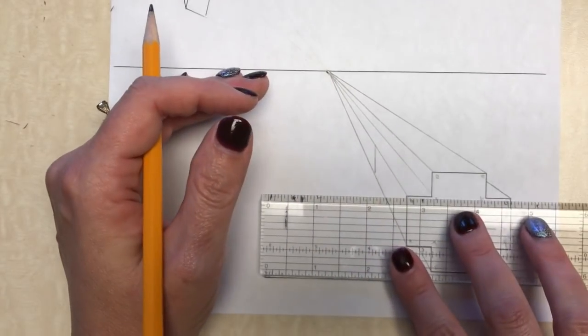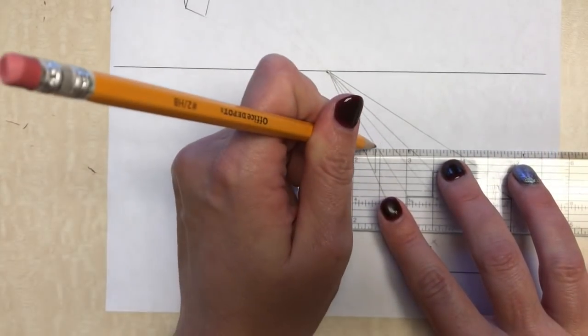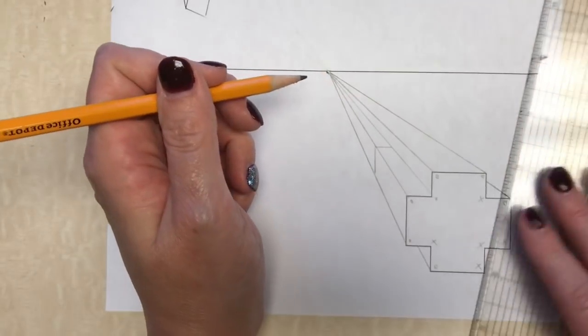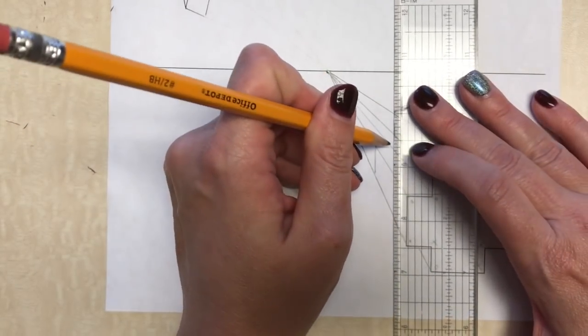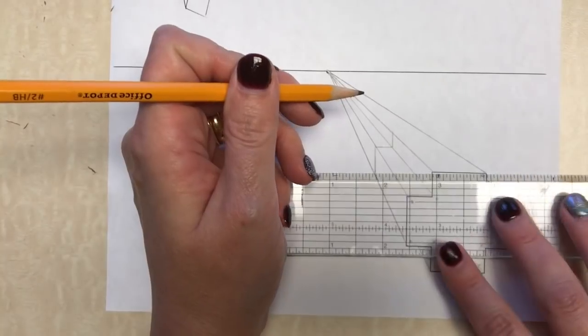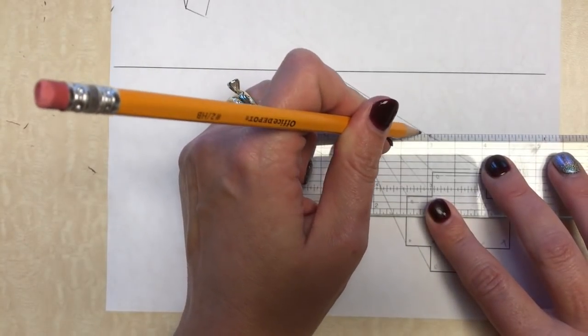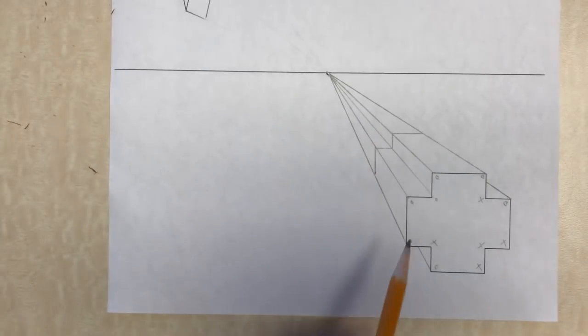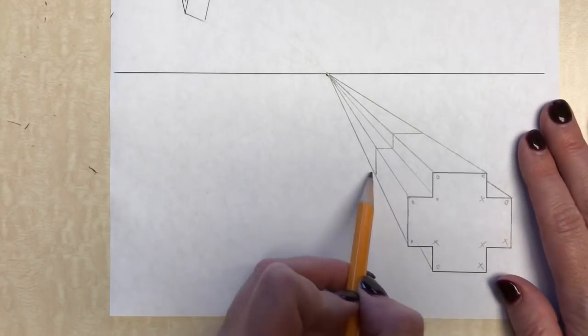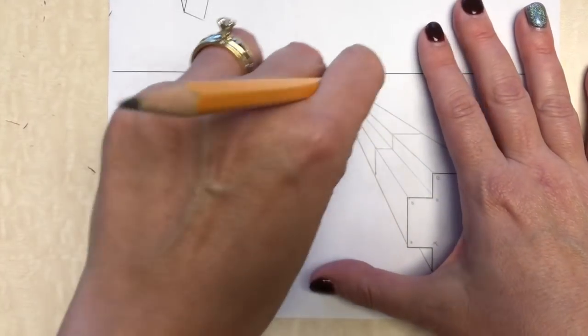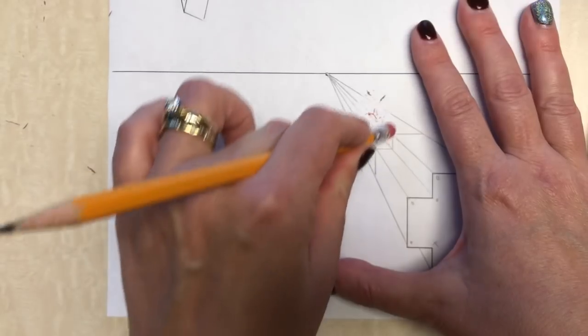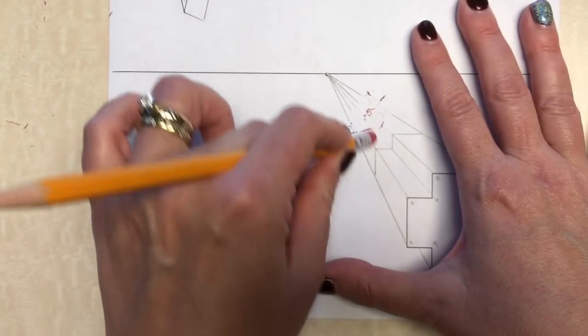So I'm going to line my ruler up, and it's going to go over to the right. Then I'm going to go up now, and then over to the right. All right, and now I have that same stair step at the back. All right, and now I can erase my extra guidelines.